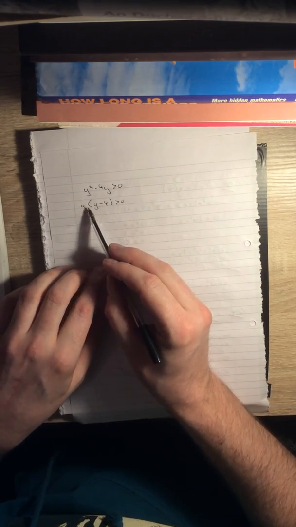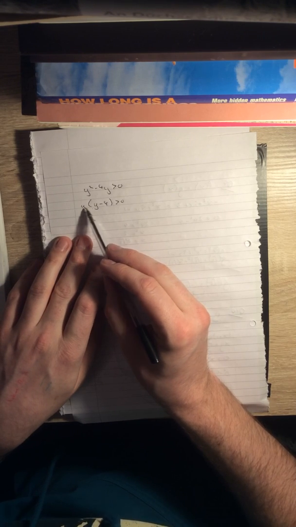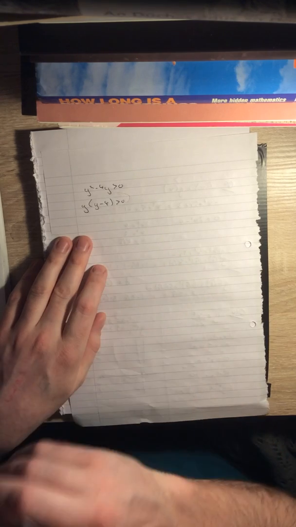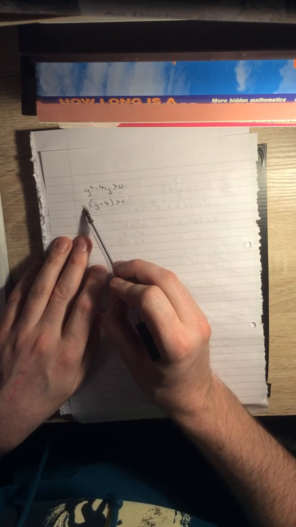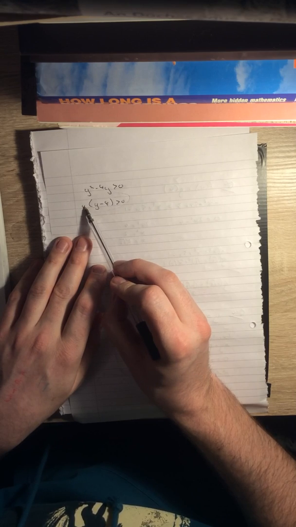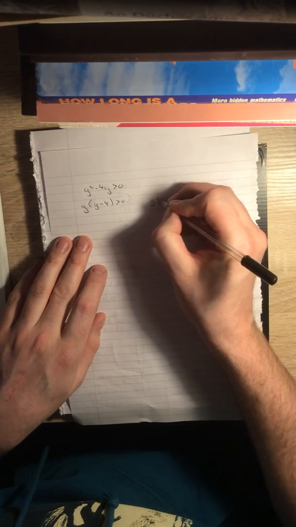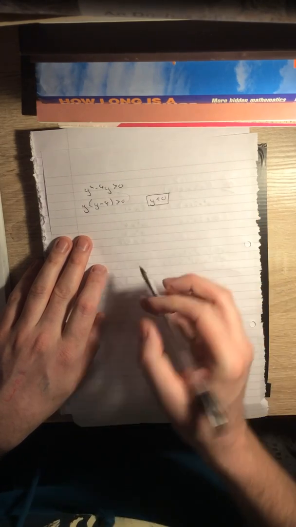So, nearly by feel, you'll say if y is 0 or less, well then this is negative and this will be negative. So you'd say when y is less than 0 is one set of solutions.